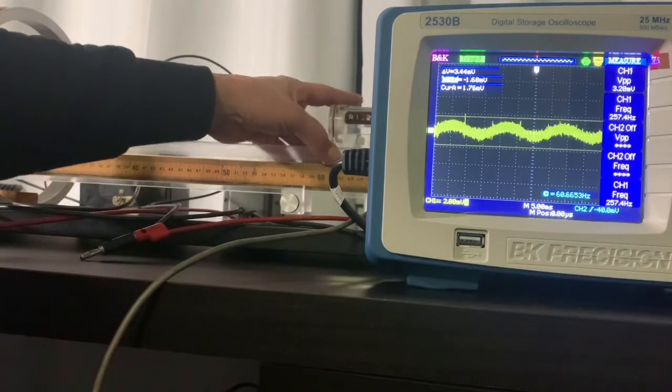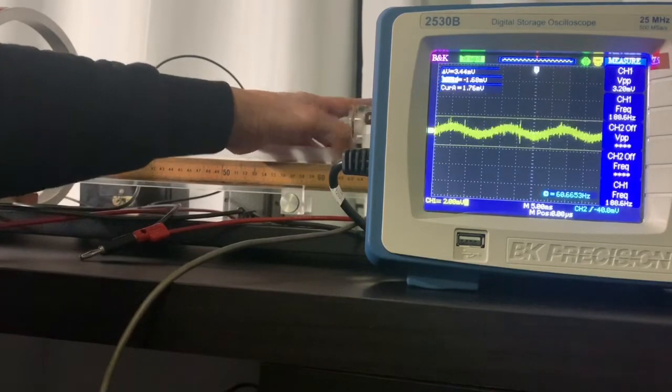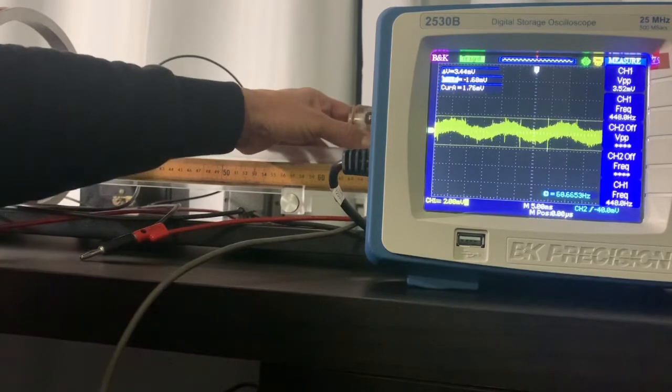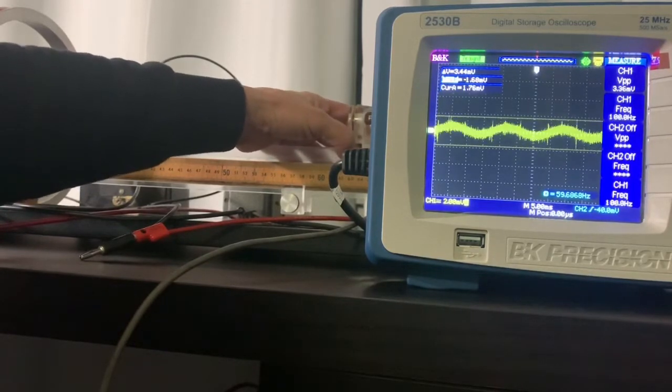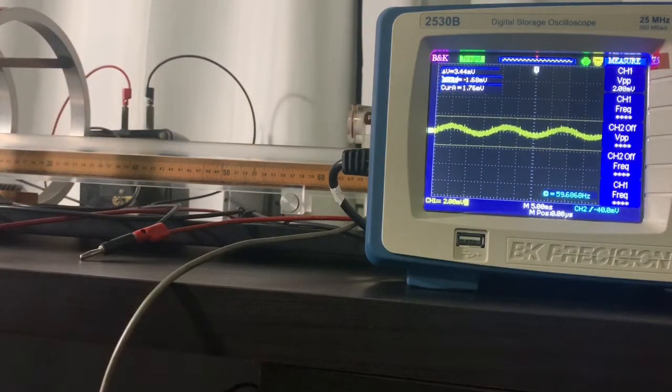And just because our search coil has a little bit more room to travel, I'm going to end it on 64. 64.0 centimeters. We are at 1.92.